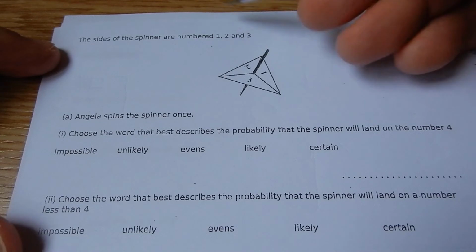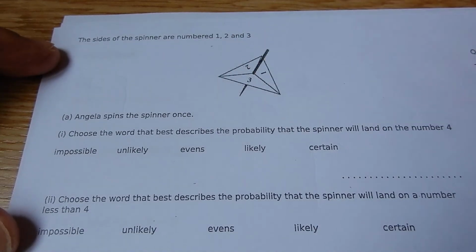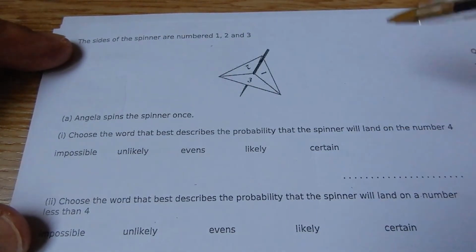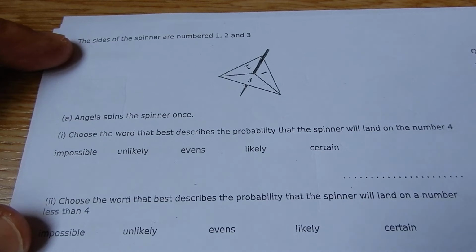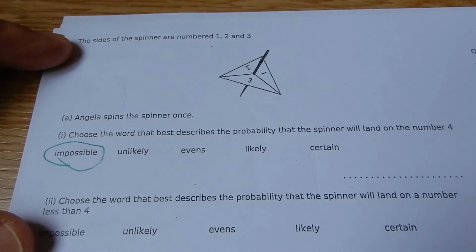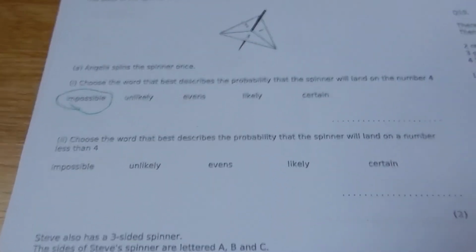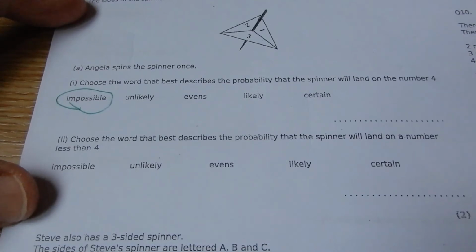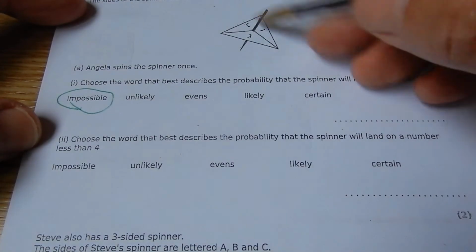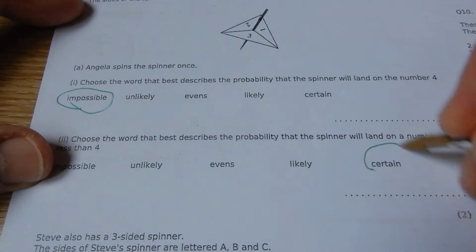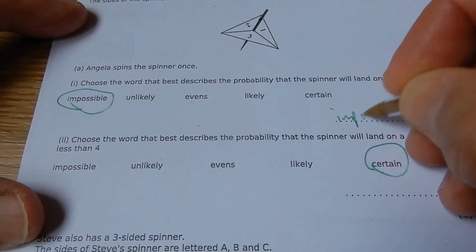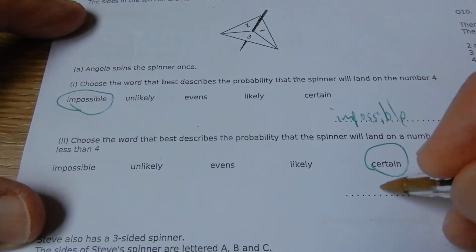The sides of the spinner are numbered 1, 2, 3. Angela spins the spinner once. Choose the word that best describes the probability that the spinner will land on number 4. Oh, there is no number 4, so it's impossible. Okay. And the next one down. Choose the word that best describes the probability that the spinner will land on a number less than 4. Well, they're all less than 4, so it's absolutely certain. Okay, let's write impossible and certain.